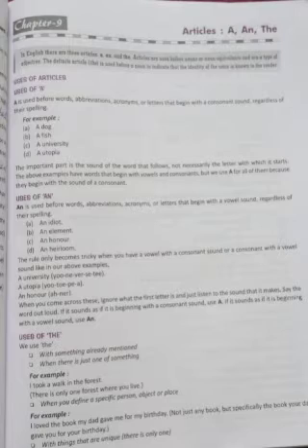Now, what are definite articles? Definite article means you are sure about something. It is used when we speak of something in particular, when you are sure about something. For example, please return me the pen that I gave you. Here I am talking about the one pen that I gave you.